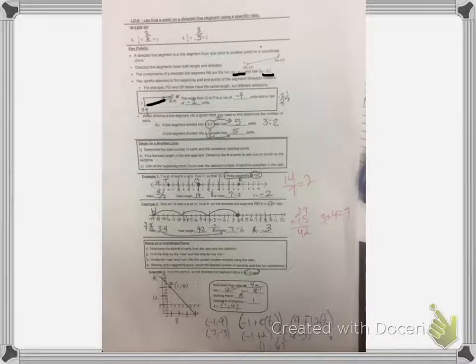In dividing a line segment into a given ratio, you need to first determine the number of parts. The line segment is divided into a 3:2 ratio, which has 5 parts. You just add the numerator and the denominator. A line segment divided into a 3/5 ratio has 5 parts.